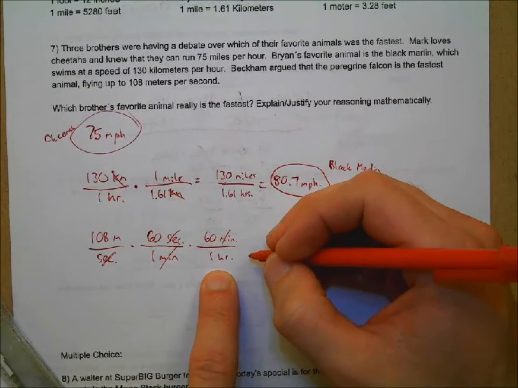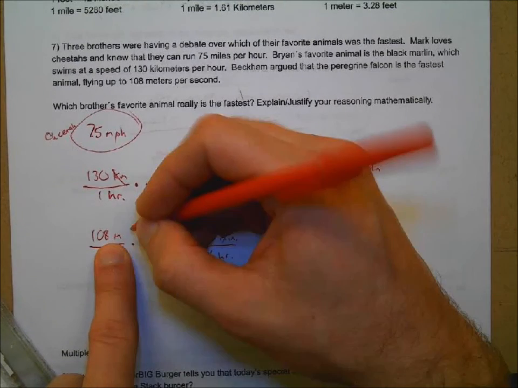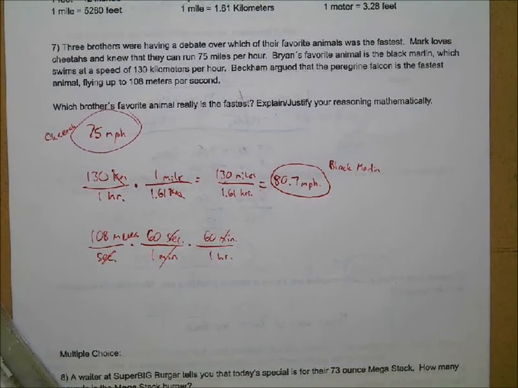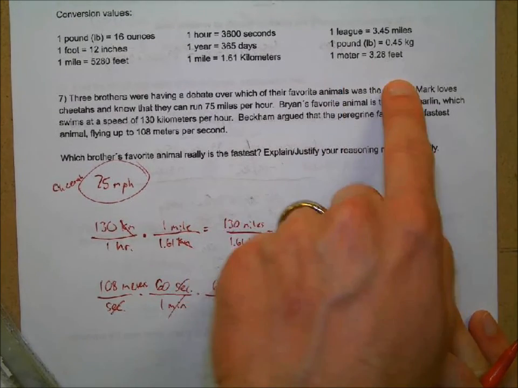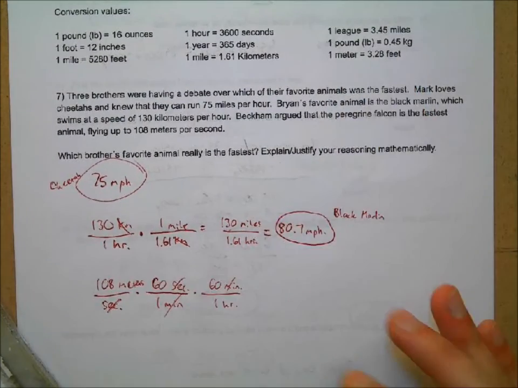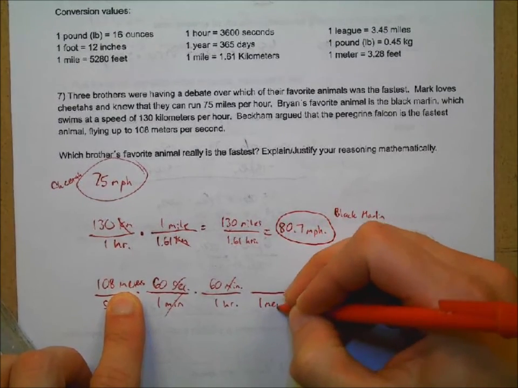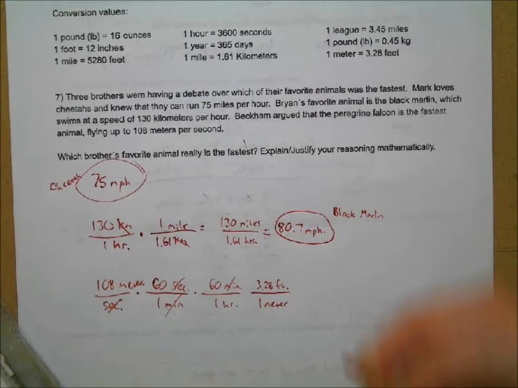But now what do we have to do? These are in meters, by the way. So meters to... Yeah, we could do meters to feet. You want to do that? That sounds good. Do we have a meters to feet? We do. Okay, so let's do that. So meters, let's see here. 1 meter on the bottom is 3.28 feet. Okay, so the meters cancel.